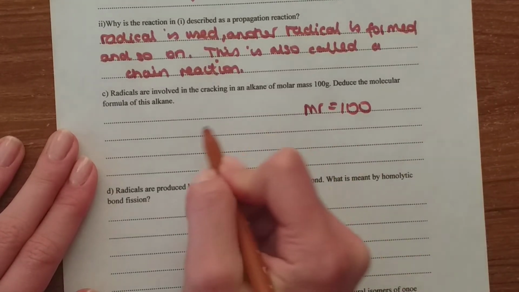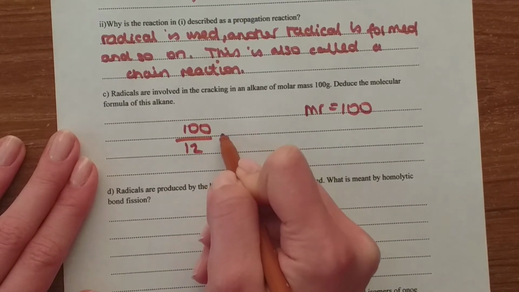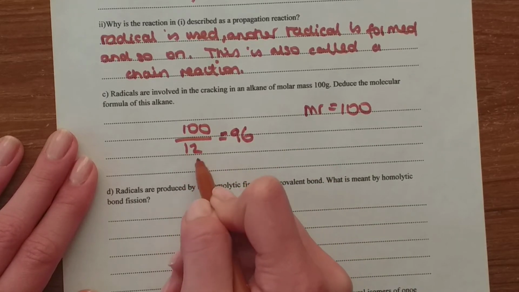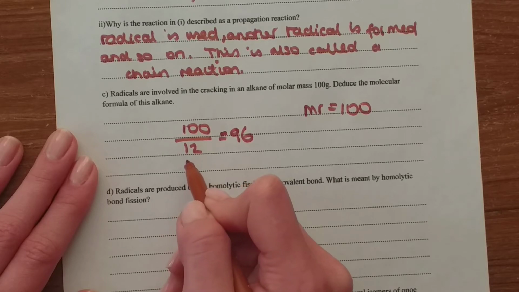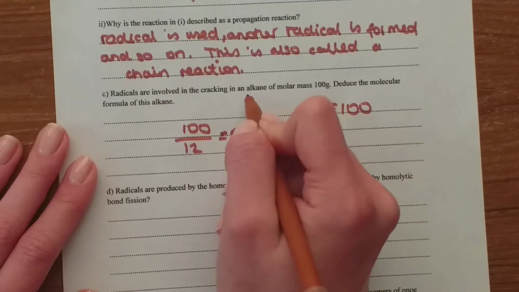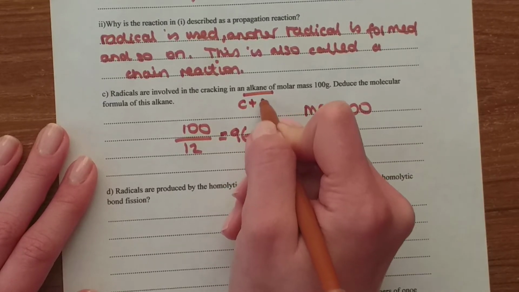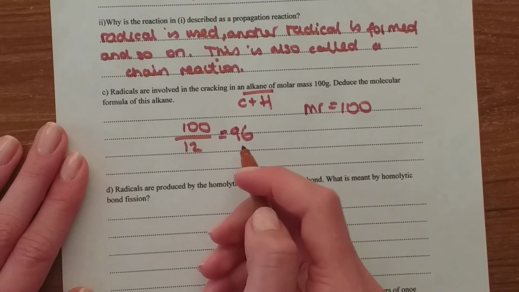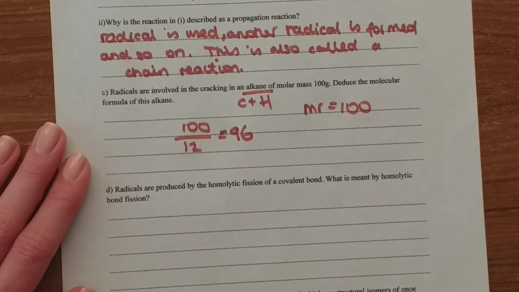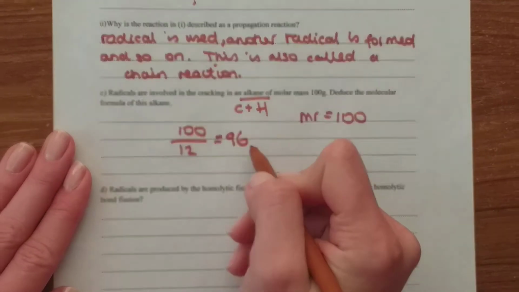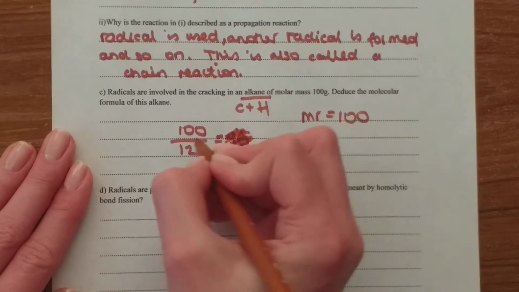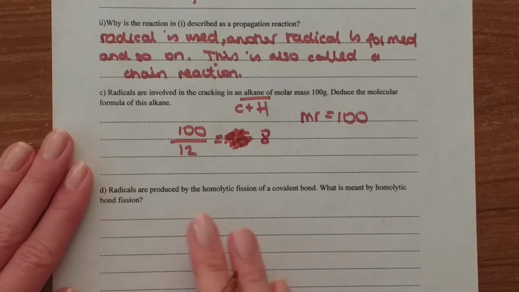So what you want to do is divide 100 by 12, because 12 is the Ar, atomic mass, of carbon. And we know alkanes consist of carbons and hydrogens. I looked at my notes and I completely ignored the calculation itself. So 100 divided by 12 is 8.